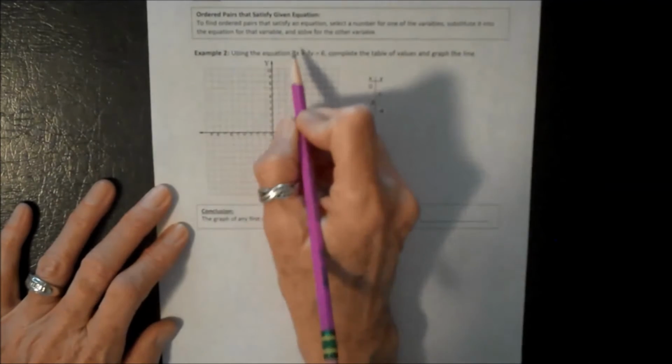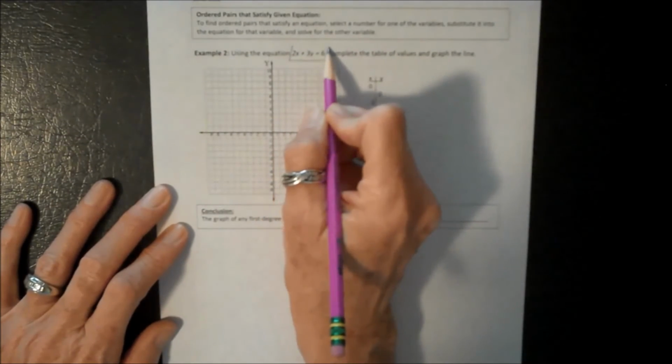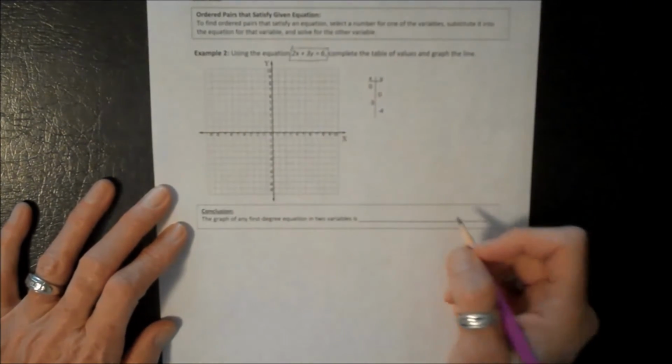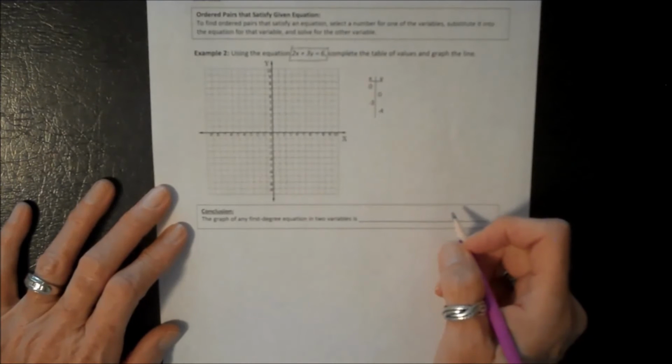The only other thing I want to show you before we move to the next topic is ordered pairs that satisfy a given equation. To find ordered pairs that satisfy an equation, you select a number for one of the variables, substitute it into the equation for that variable, and then solve for the other variable. So if we use this equation, 2x + 3y = 6, that you're given in example 2, we're going to complete the table of values and graph the line.